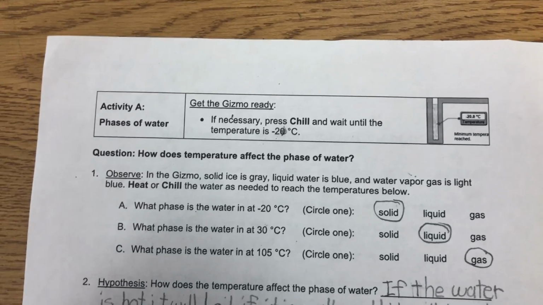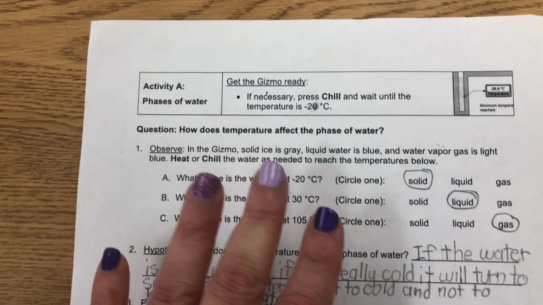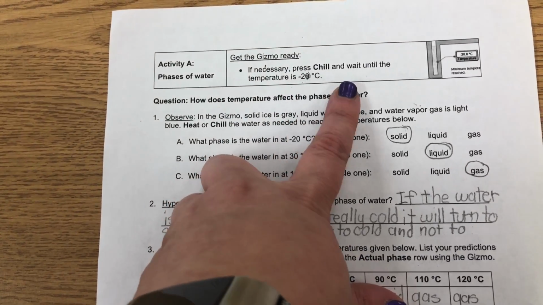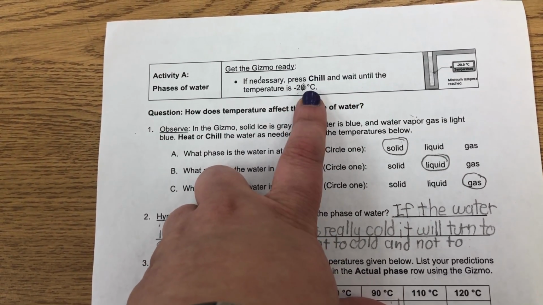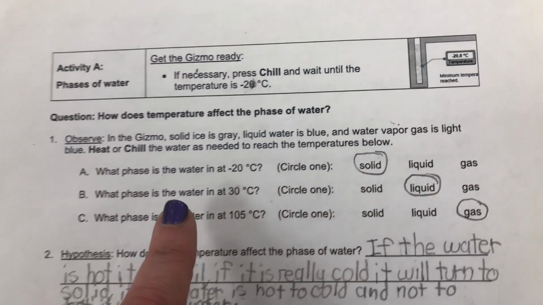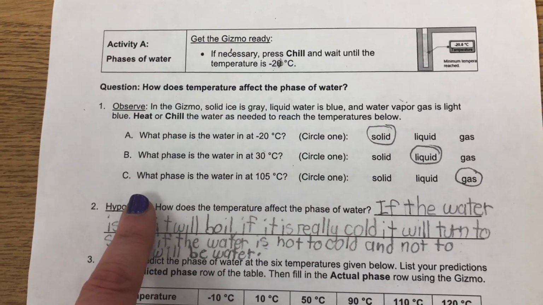And then that moved us on to our science lesson, where we finished our Gizmo activity. And I'm going to show you the back of that activity so that you can see what the students did. So this is the activity A that we went ahead and did in our Gizmos. And basically we prepared the Gizmo by chilling it and waiting until the temperature was -°C. And that's what we did on the actual Gizmo on the interactive board.